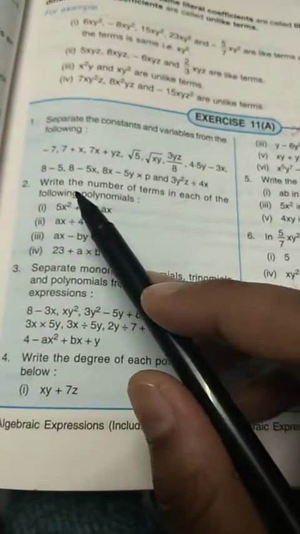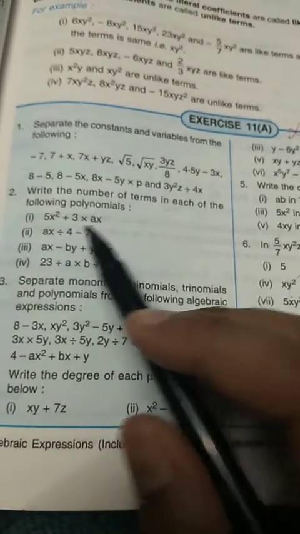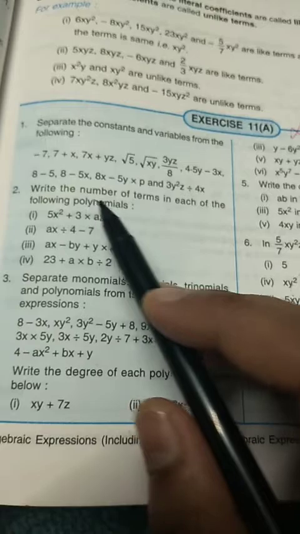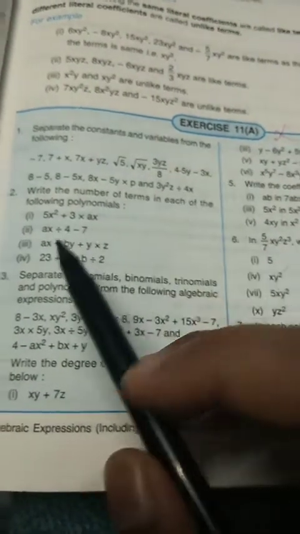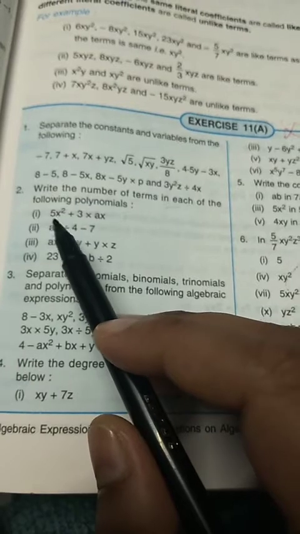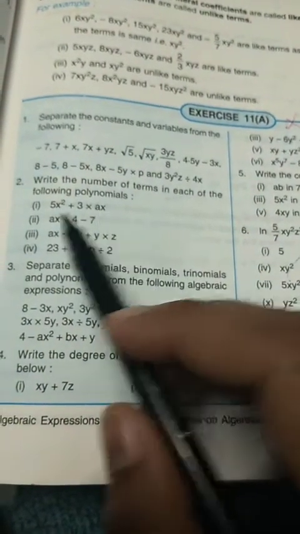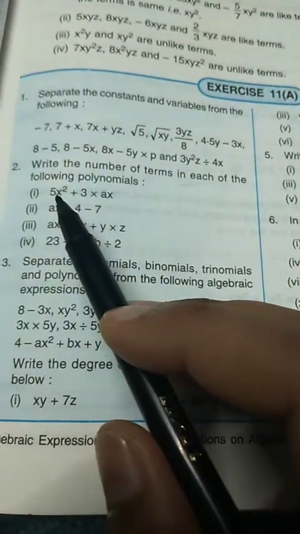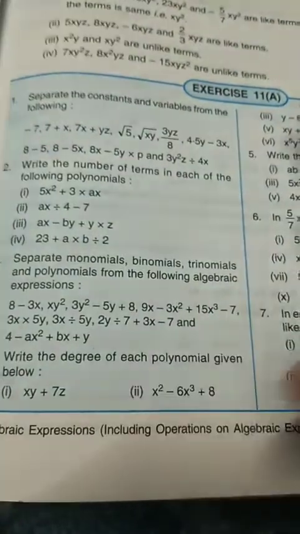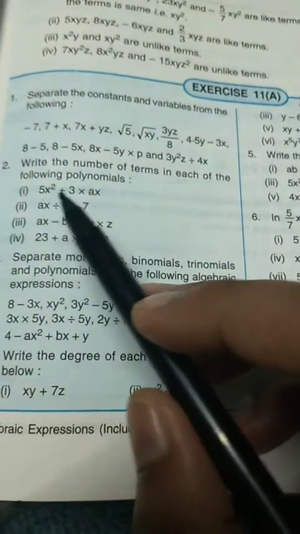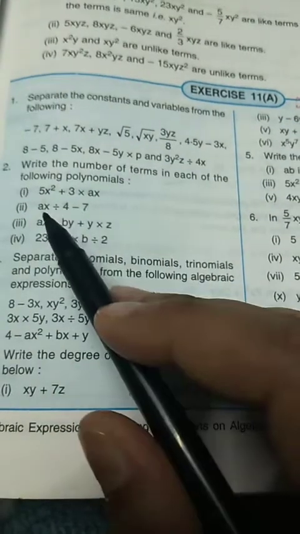The next part is: write the number of terms in each of the following polynomials. Here you can see term 1, term 2, so the number of terms is 2 because it has been separated with a plus sign only one time. Here the terms are again 2.